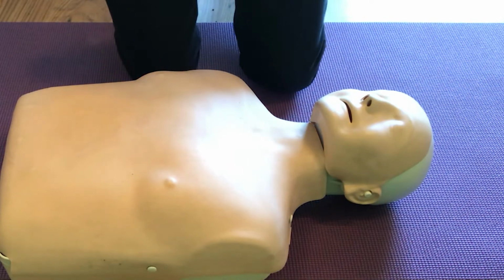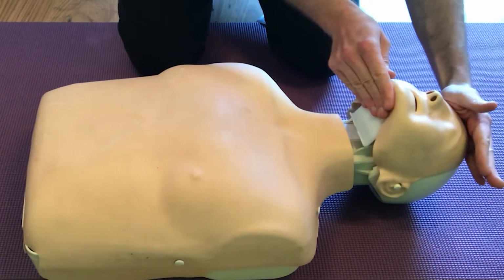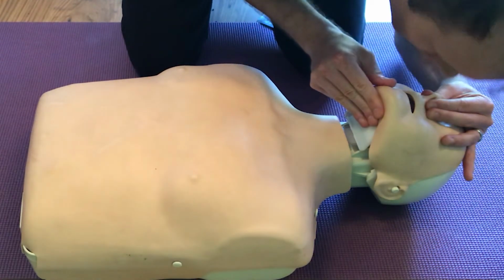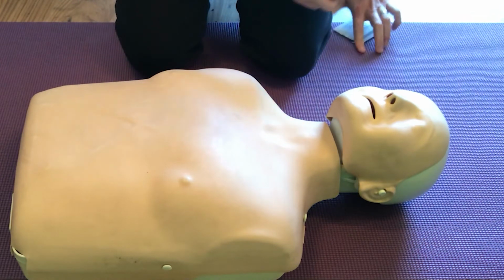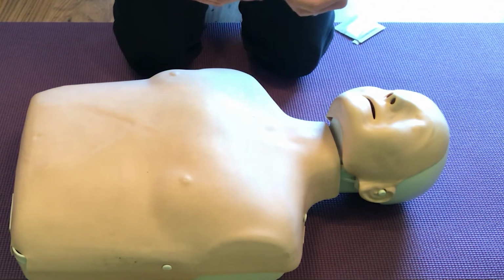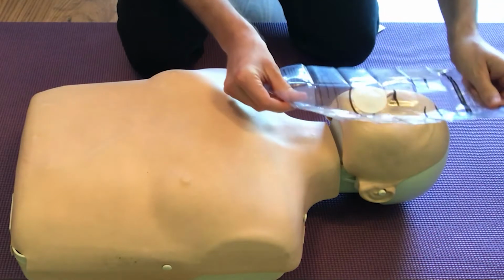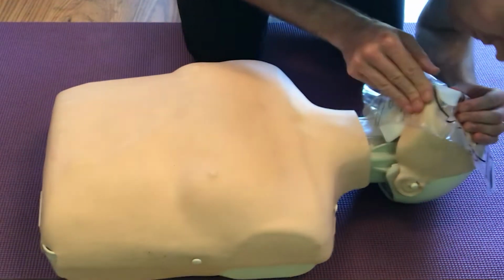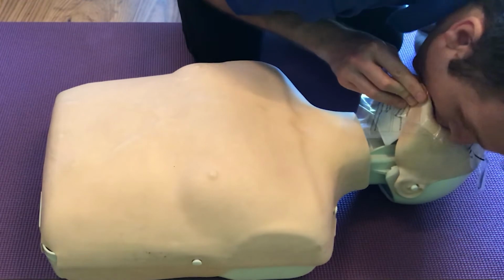So remember, they need an open airway. Palm on the forehead, fingers on the chin, roll the head back. I need to gently pinch their nostrils, get my mouth around theirs. Now, if I've got some protection equipment, a face shield that can act as a small barrier, they're available in first aid kits, or you can order them on a roll to go between our mouths, fine. Please use it if you've got it. Open airway, pinch the nose, my lips around theirs, blow 1, 2.